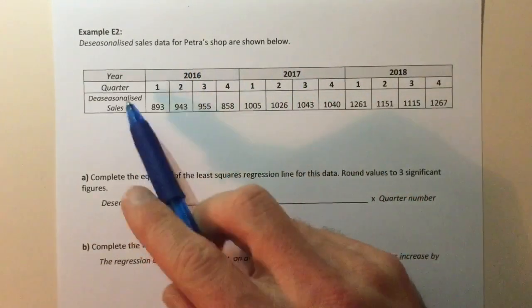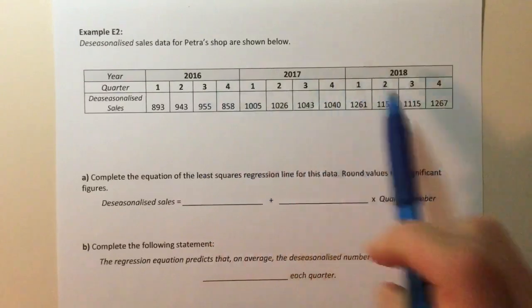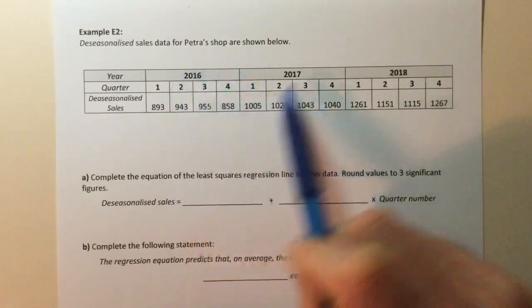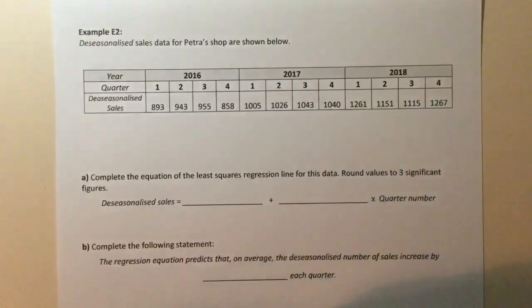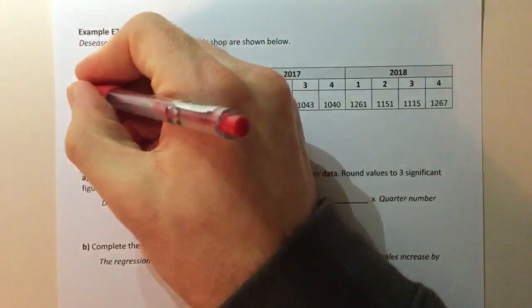And this time we've got quarterly data across 3 years. So you can see that we've got 2016, 2017, 2018, and 4 quarters for each of those years. So our time period here is the quarters. That's going to be our X value.